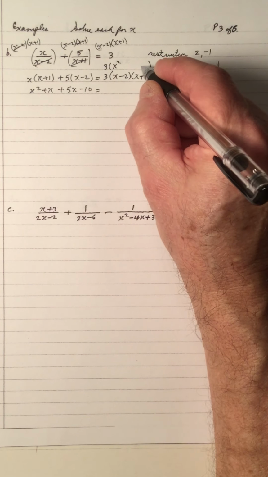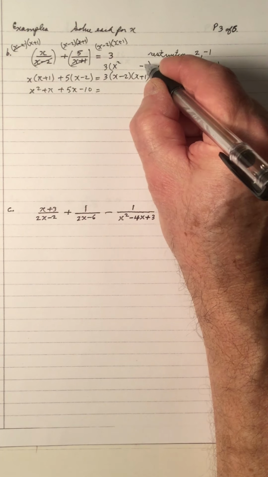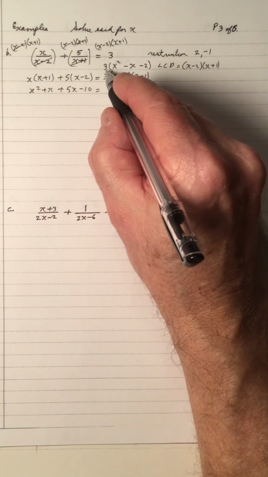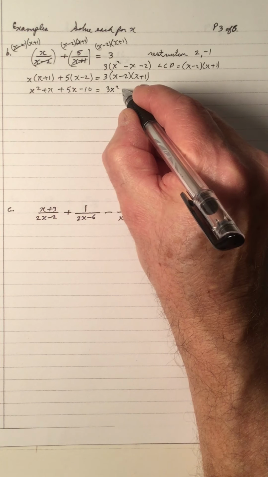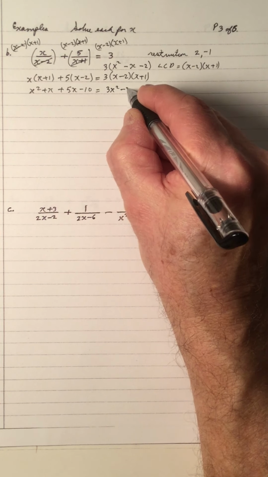Negative 2 times positive 1 is negative 2. Outside is 1, inside is negative 2, so that's negative 1x. Now I multiply the two binomials first, then I multiply by the 3 after. So 3 times x squared, 3 times negative x, and 3 times negative 2.